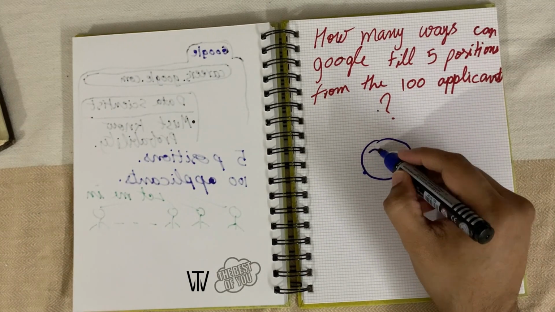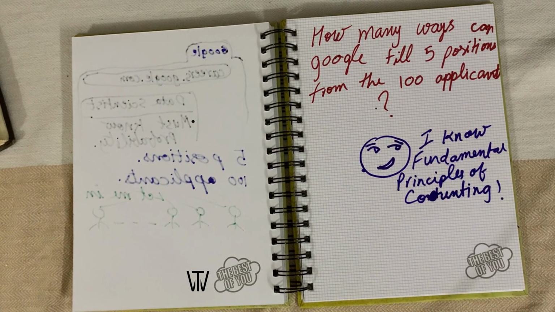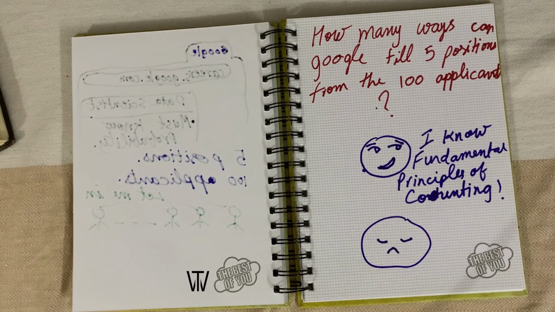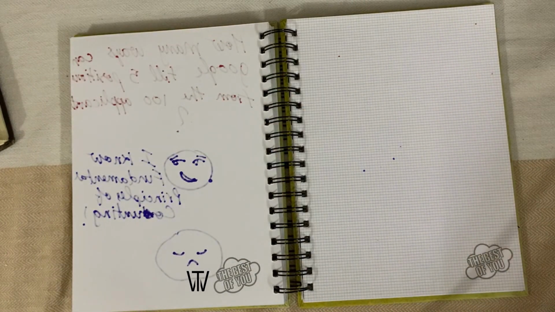Good thing I know the fundamental principles of counting. Oh, I guess I don't know how to calculate this particular number. Well, maybe I'm not ready to be a data scientist at Google yet. Goodbye, Google. Maybe I'll apply again after I learn how to solve this problem.